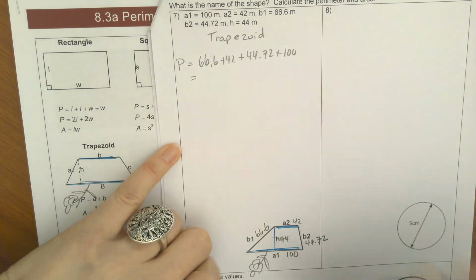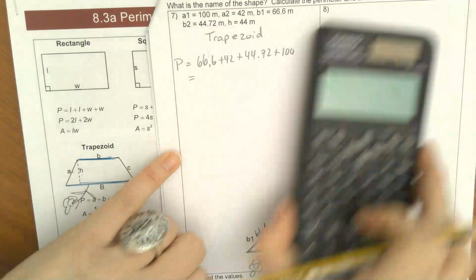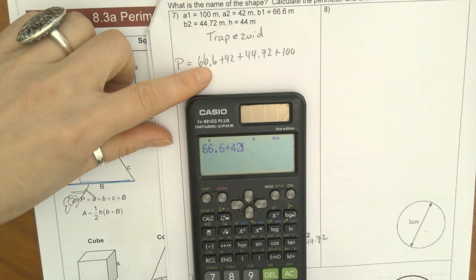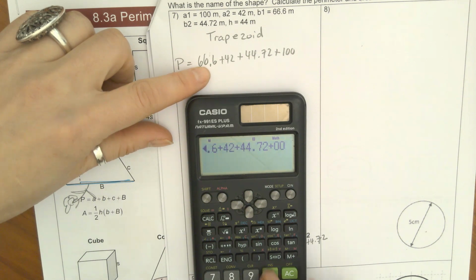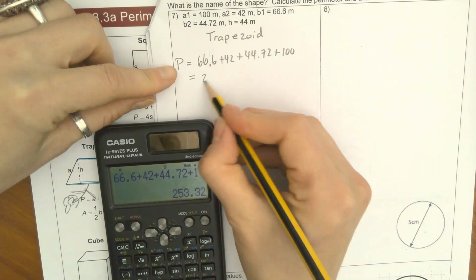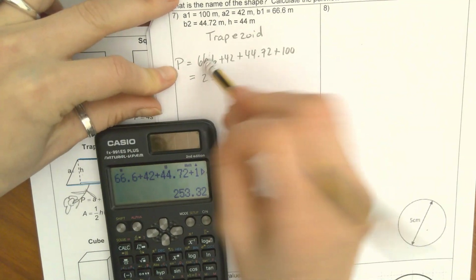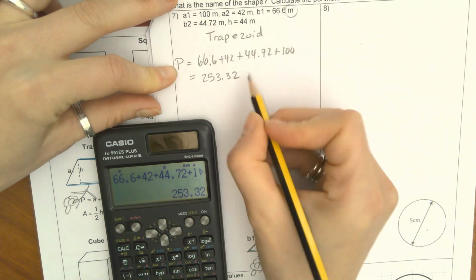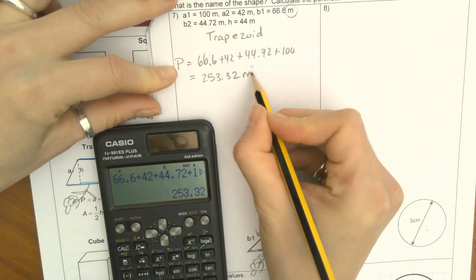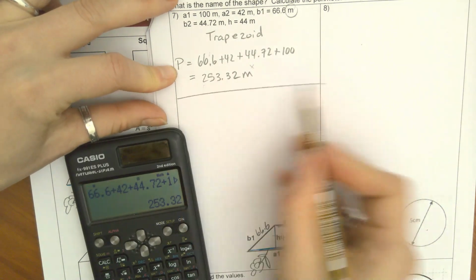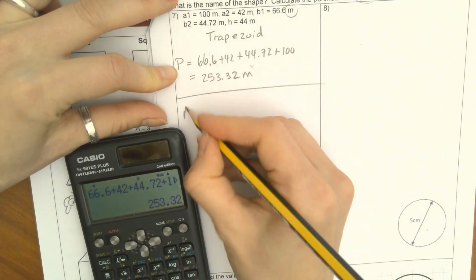Let's check. I have to put it in. 66.6, plus 42, plus 44.72, plus 100. So 253. And it's meters. And perimeter, you don't put anything up here. You don't put a squared or a cubed. It's just 253 meters. Now we have to calculate the area.